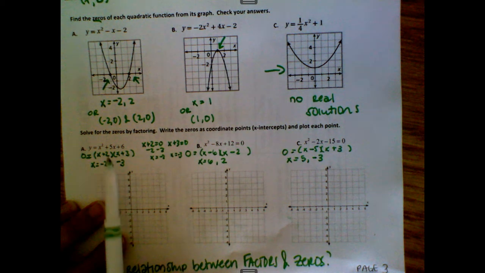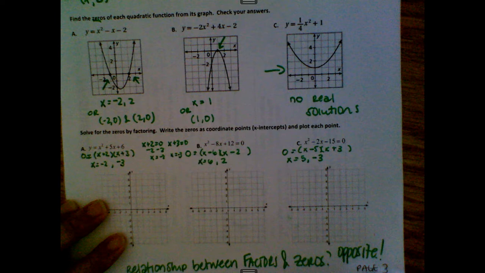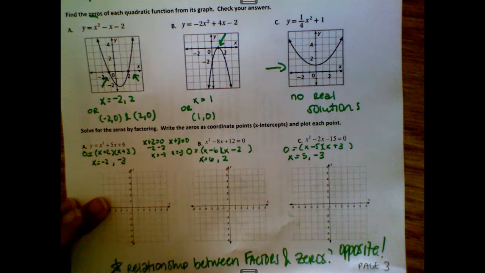Well, this is x plus 2, and the answer is x equals -2. They are always opposite. This is crucial that I wrote this. This will come up over and over again.